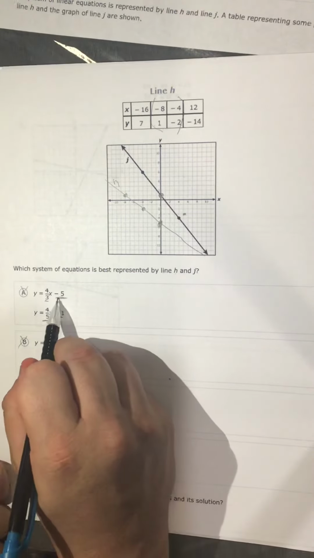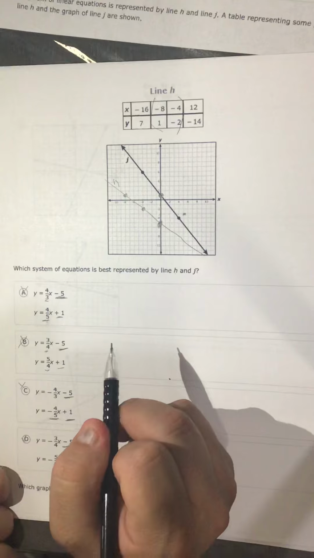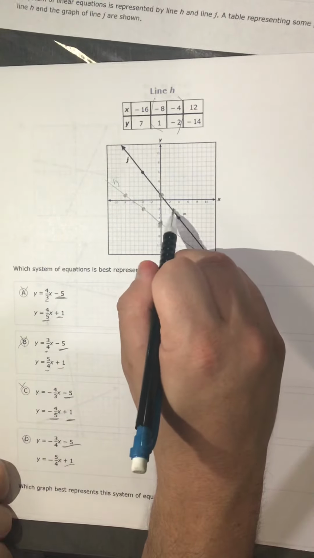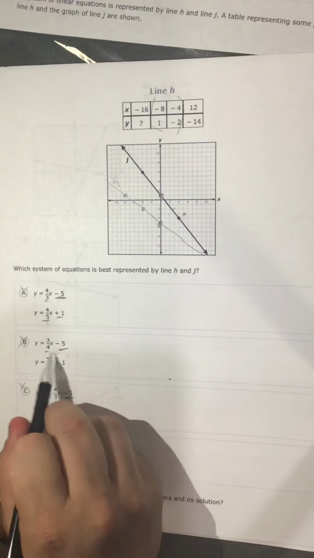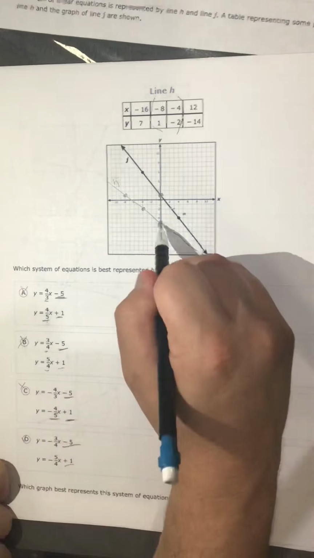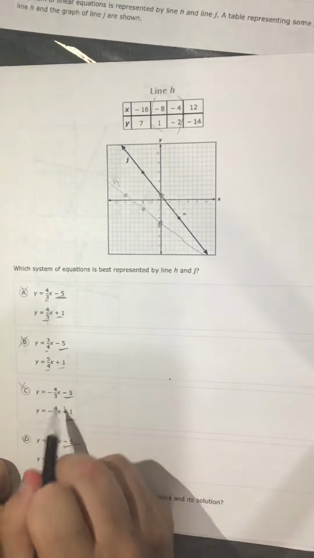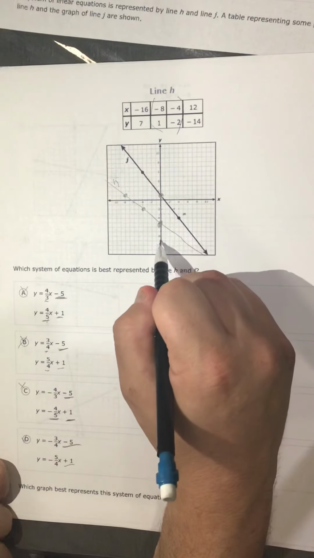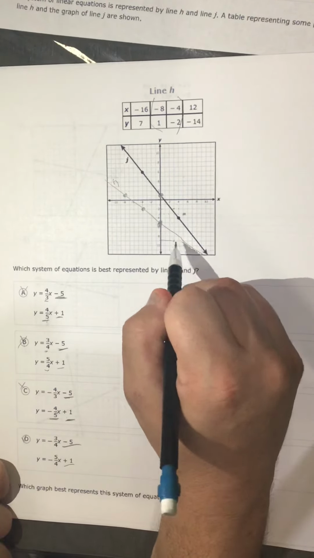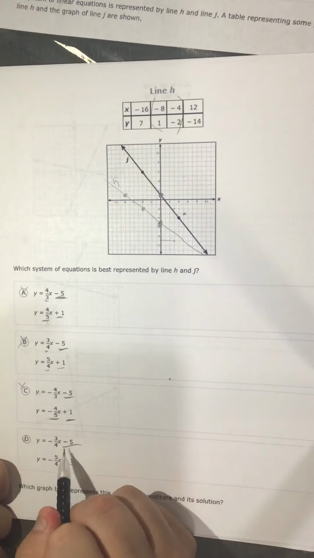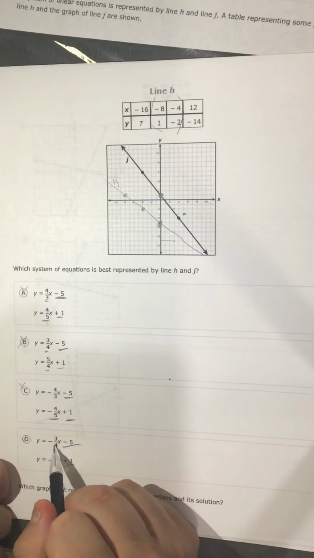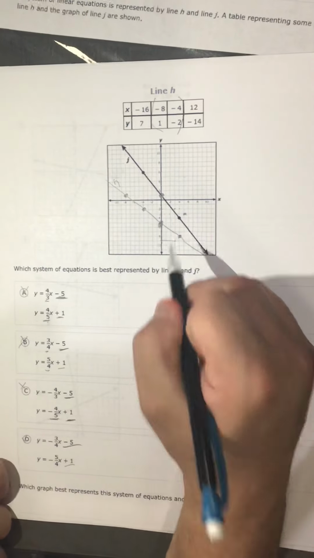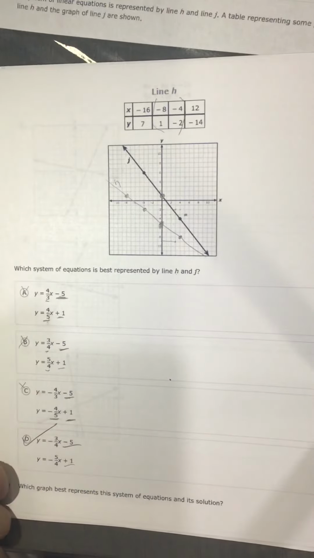Now let's check my minus 5. Negative 5. And right here I'm going to go up 4 over 3. Up 4 over 3. That one doesn't work for me. This one's going to be up 3 over 4. This one's going to be down 4 over 3. This one's going to be minus 5, down 3 over 4. So I'm going to stick with that one.